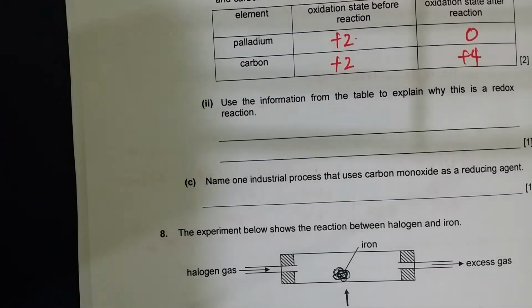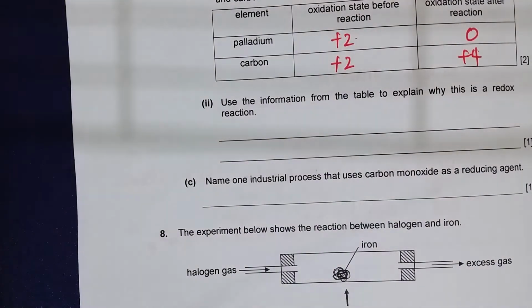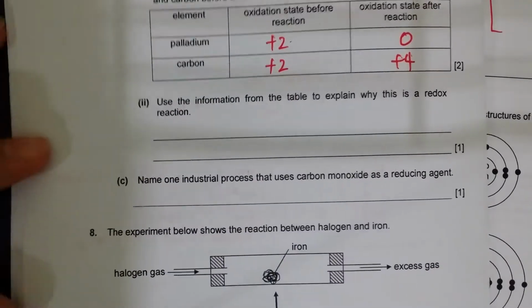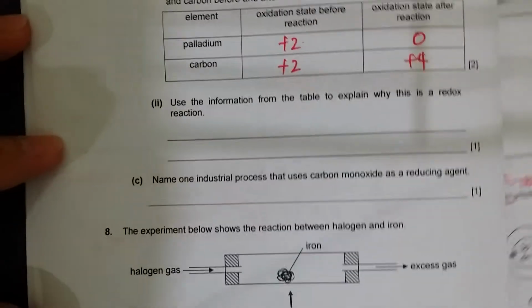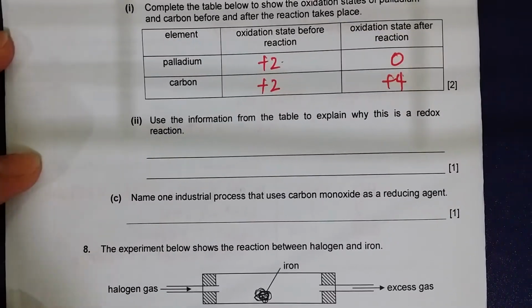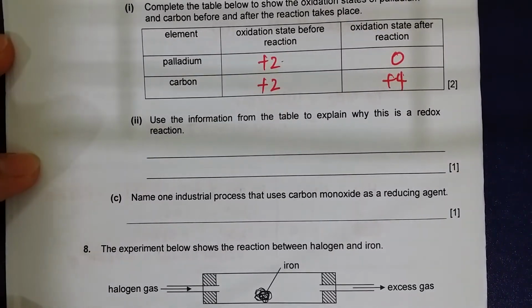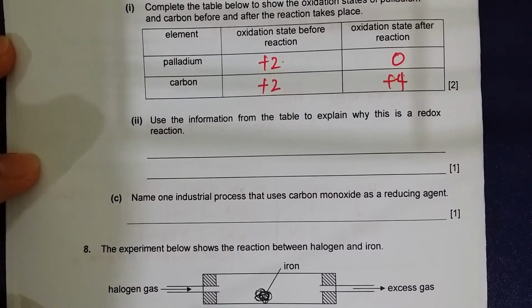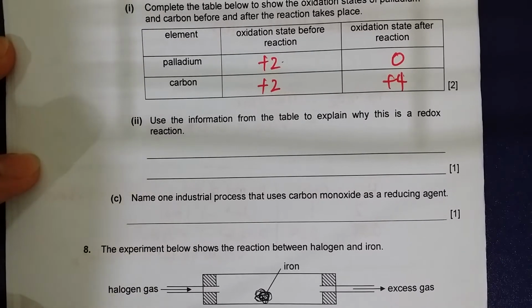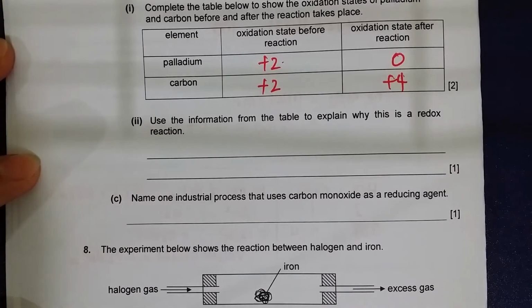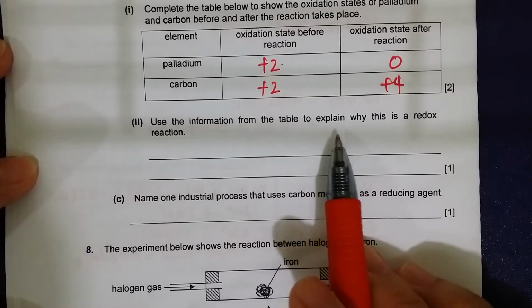Now use the information from the table to explain why this is a redox reaction. Why is this a redox reaction? How do you explain? So you have to know the definition for redox reaction. Redox reaction, the definition is both oxidation and reduction happen in the same chemical reaction. But this one you have to explain further.